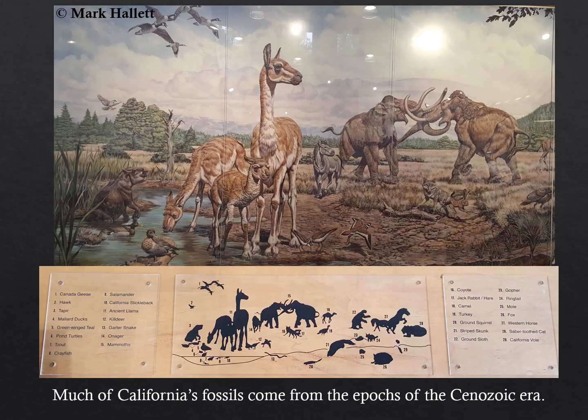It allowed for various creatures to migrate between the Americas. And that's why in California we have evidence of those types of creatures here. Now, unfortunately, a lot of them went extinct. However, there's a few that still remain here, like the opossum. So the opossums that you might see in your backyard, they actually originate from South America. They migrated here thousands of years ago.